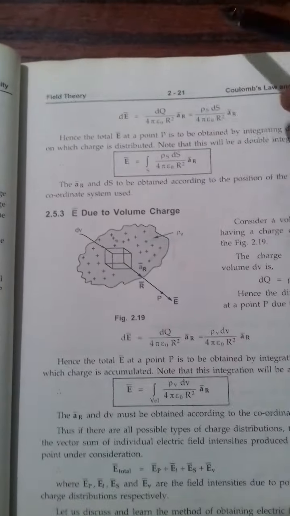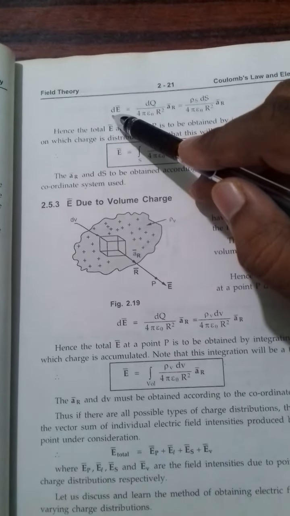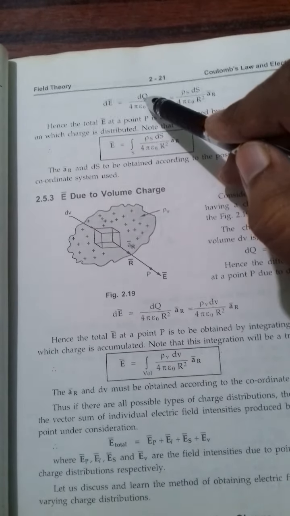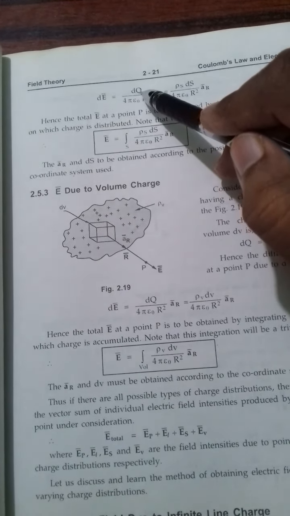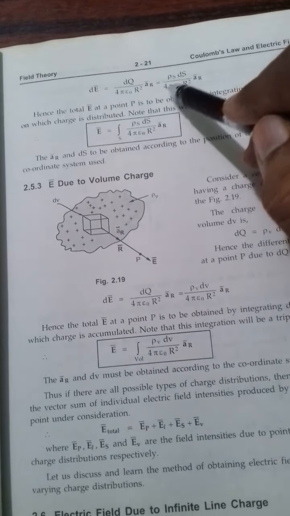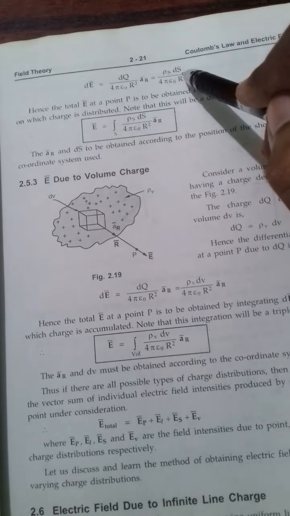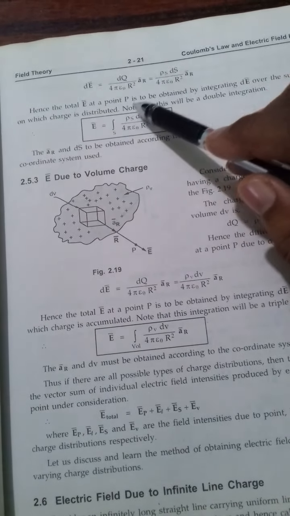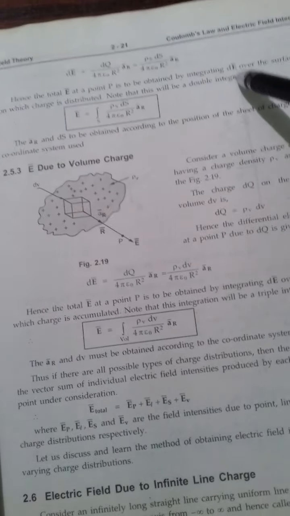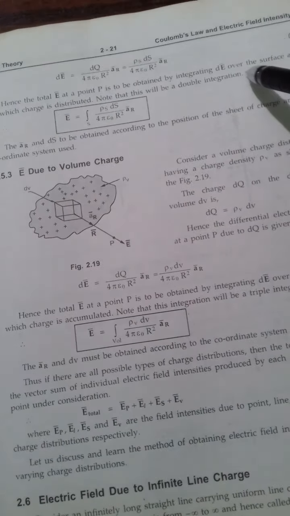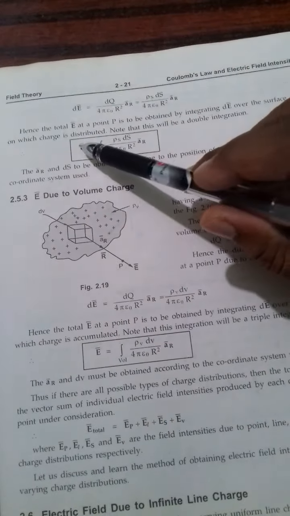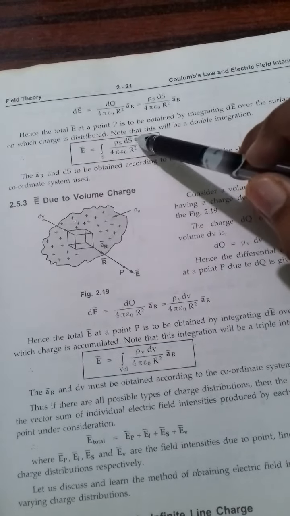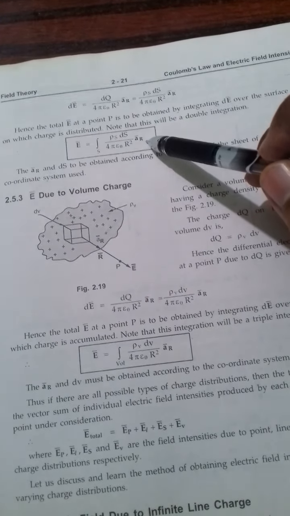From that, the differential electric field intensity at a point due to that differential surface element is dq upon 4 pi epsilon r square er, where dq is equal to rho s ds. Hence the total electric field E at a point P is obtained by integrating the differential electric field dE over the surface area on which charge is distributed. So the total electric field is equal to the integral of rho s ds upon 4 pi epsilon r square er.